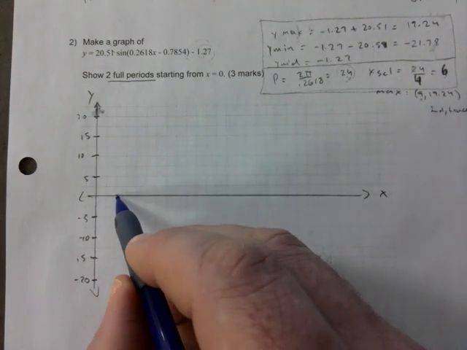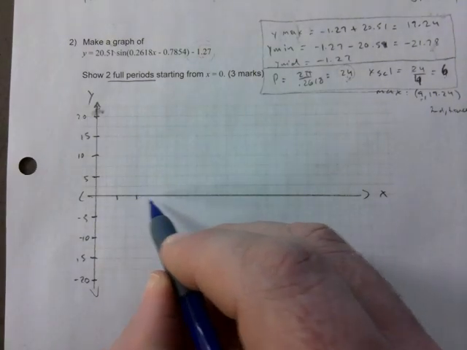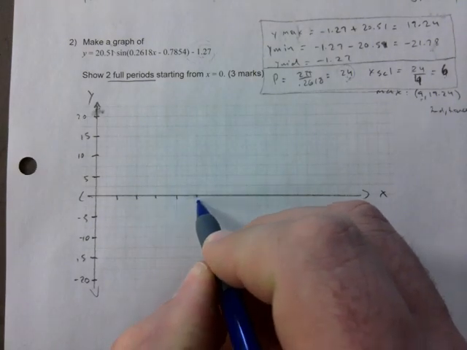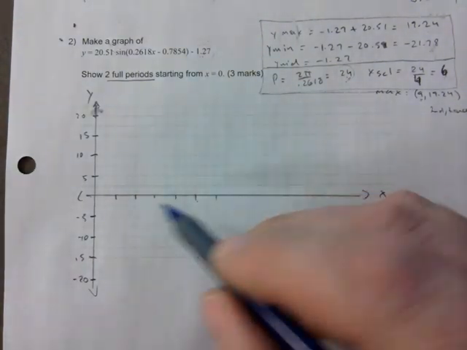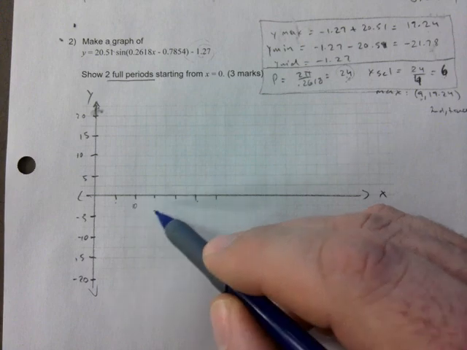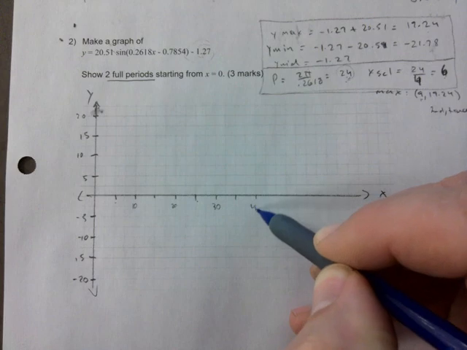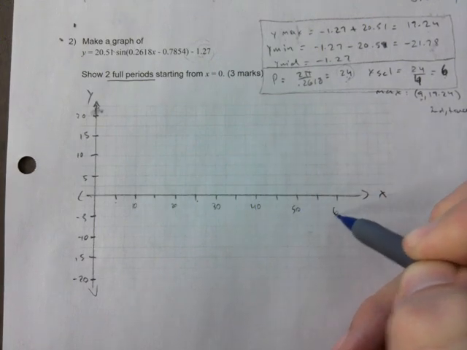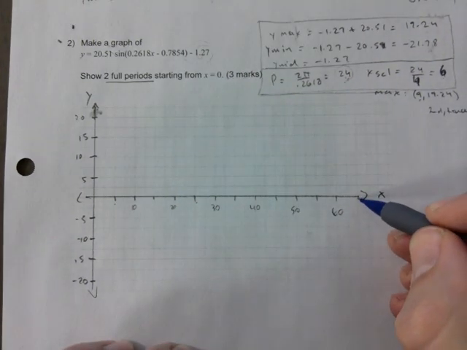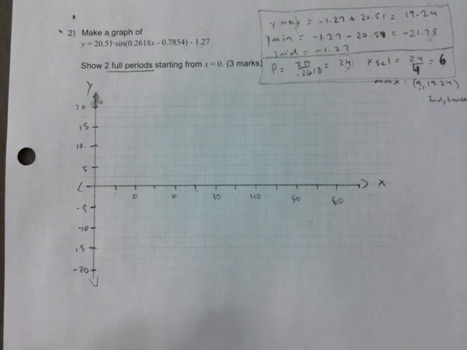So let's see here. 20, that's too small of a scale. 10, 20, 30, 40, 50. And I have lots of space still, right? So I can go probably 5, 10, 20, 30, 40, 50, 60, right? And this would be 65 right here. So that technically should do it for me. So again, if you didn't do that, that's fine, as long as you're consistent.